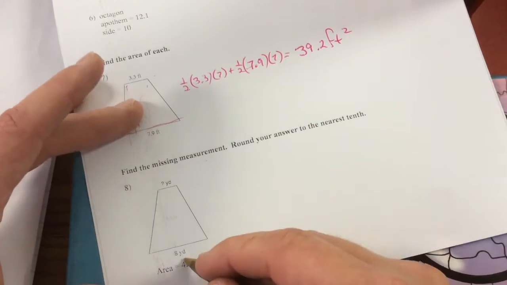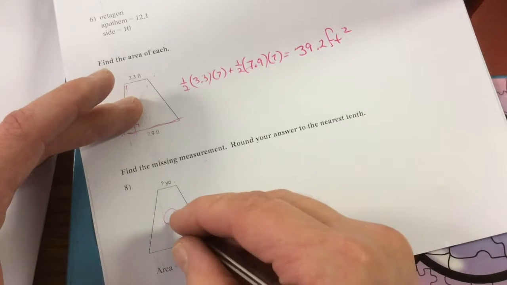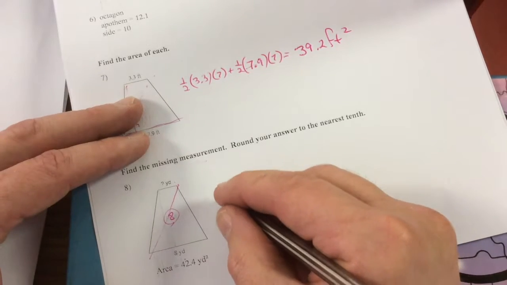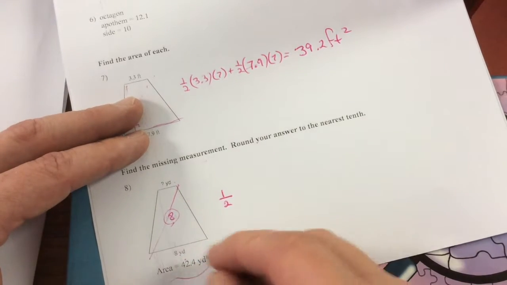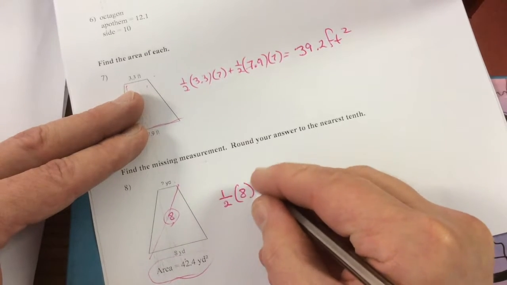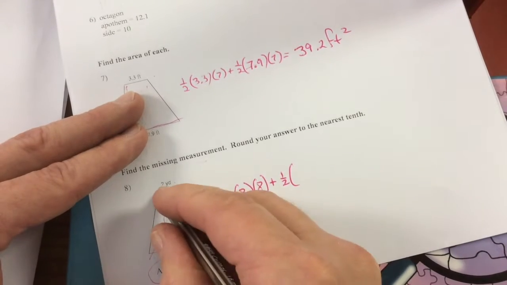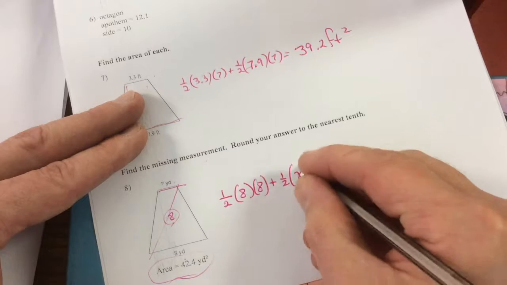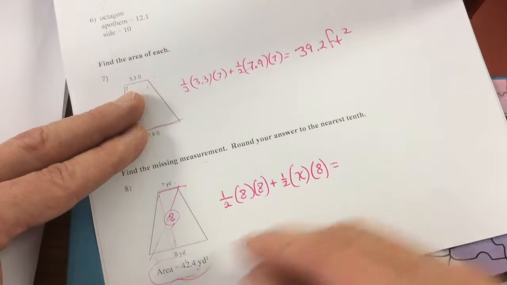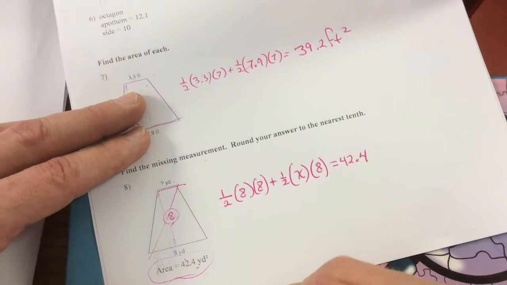This next one, I've got to find the missing measurement, and that's up on top there. The height right here is 8. And so I'm going to break this into 2 triangles and make an equation out of it. And the fact that they give me the area here is what makes this possible to do. I have 1/2 times the height times the base plus 1/2 times that base, and I don't know what that is, so I'll put an X there, times the height, which is 8. Now I've just got an algebra problem because this has got to be equal to 42.4.